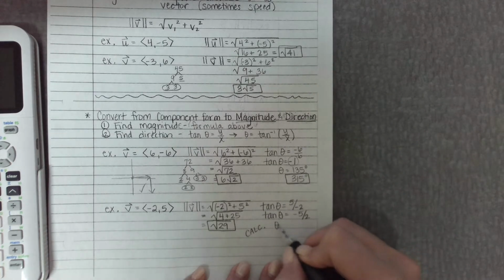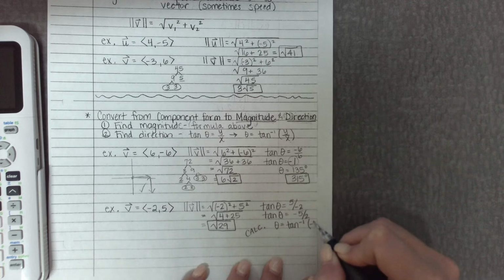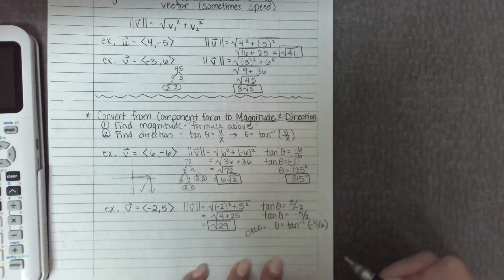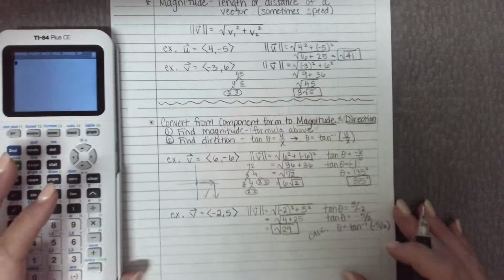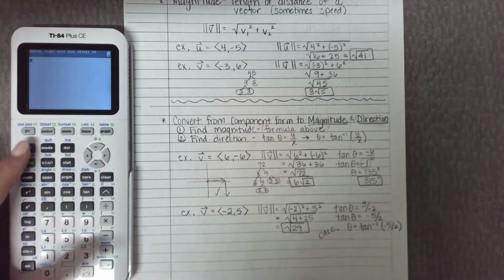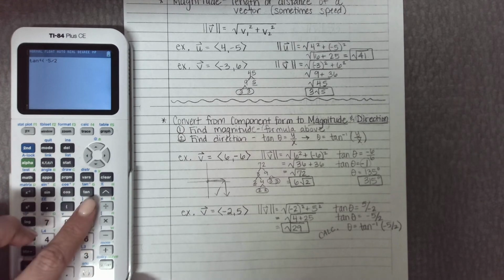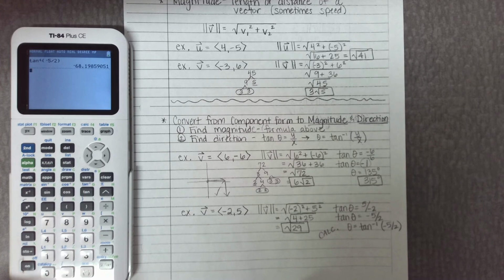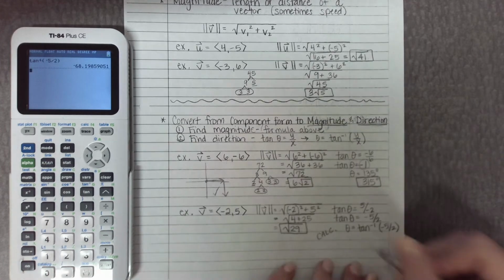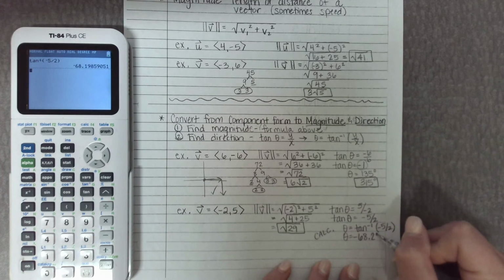So you're going to go to your calculator and you're going to type in arctan, or tan inverse, of negative 5 halves. Make sure you're in degree mode. Okay, so you're going to hit second tan negative 5 divided by 2 and see what the calculator gives you. Okay, the calculator is giving me negative 68.2 degrees, rounded to the nearest tenth. So theta is negative 68.2 degrees.